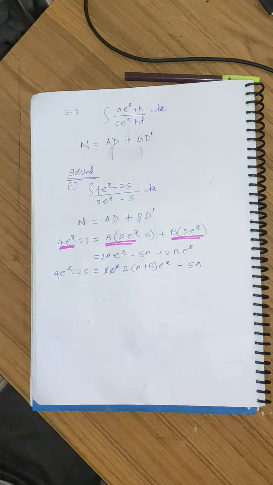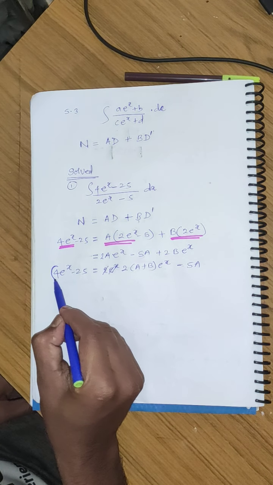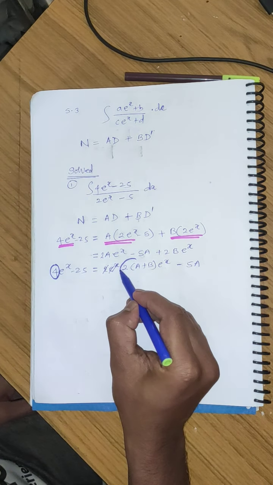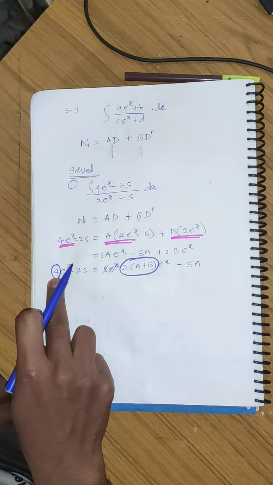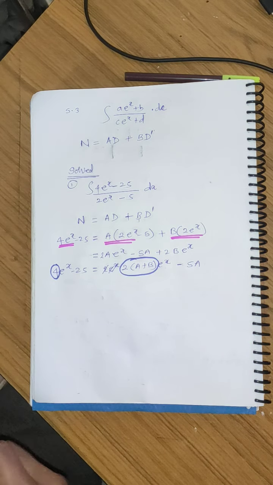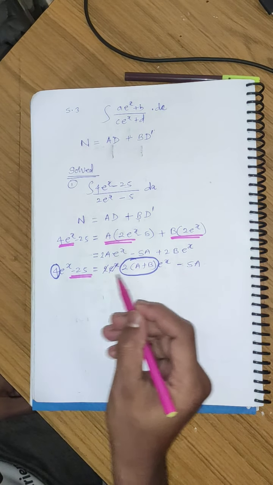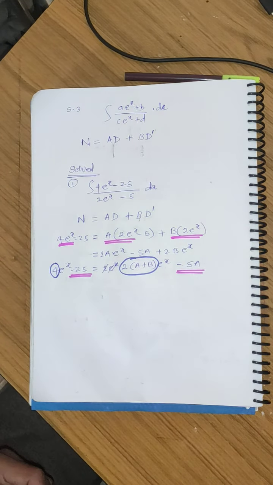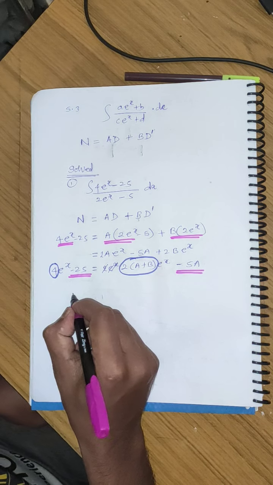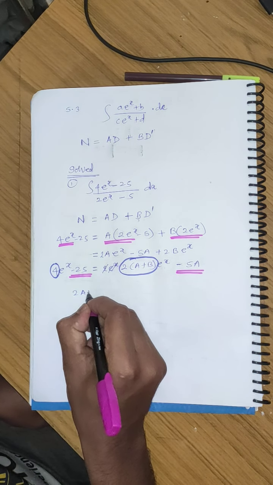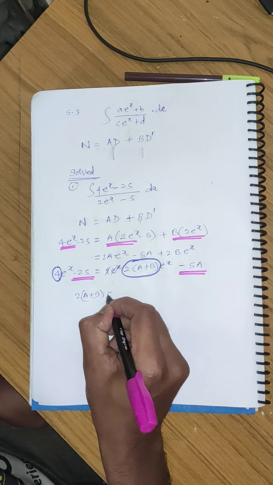Now if you see, this part with 4 and this whole part are equal, because e raised to x is common in both, and the minus 25 and minus 5a are equal because they are constants, right? That will give us two equations. The first one is 2a plus 2b, that is 2 times (a plus b), equal to 4.